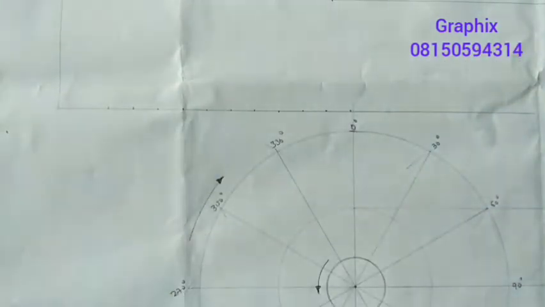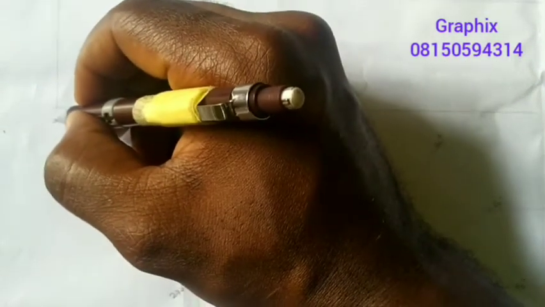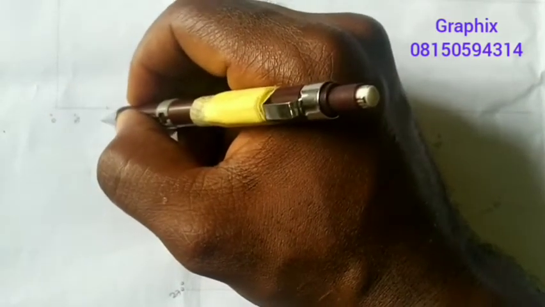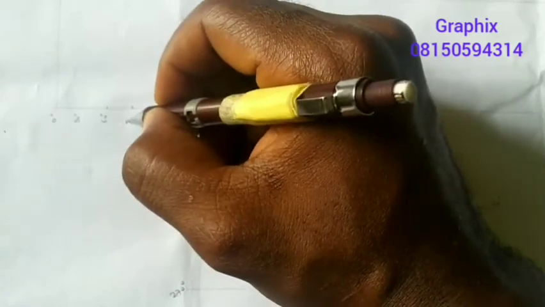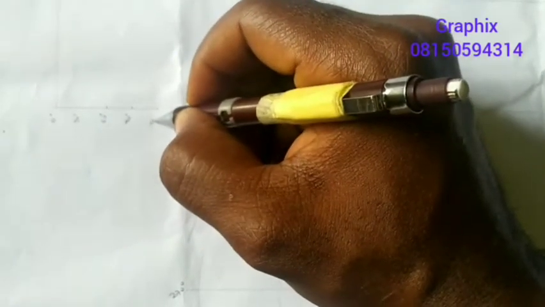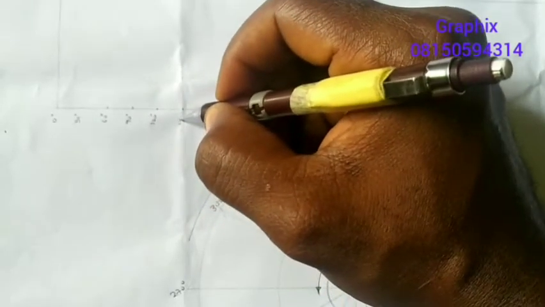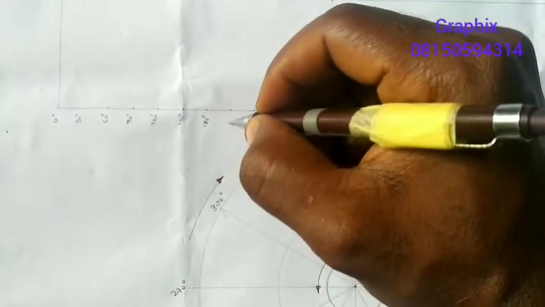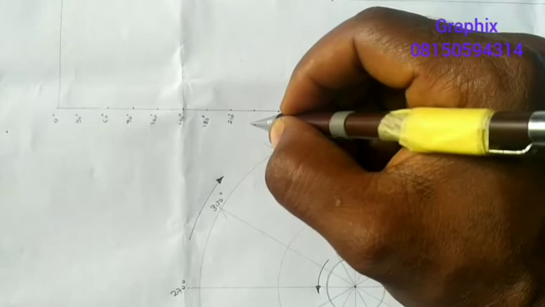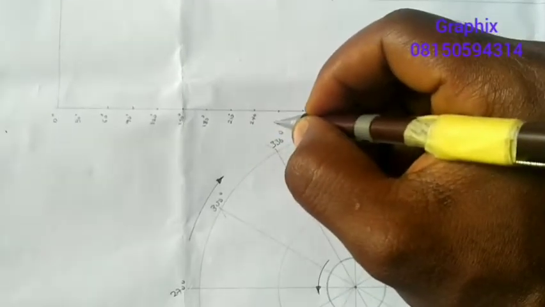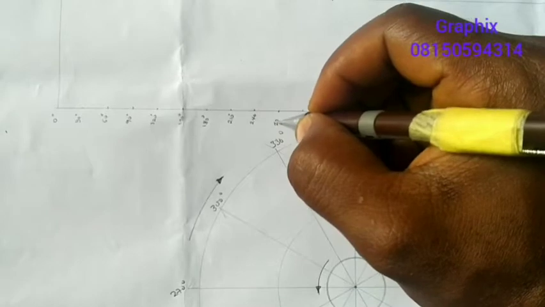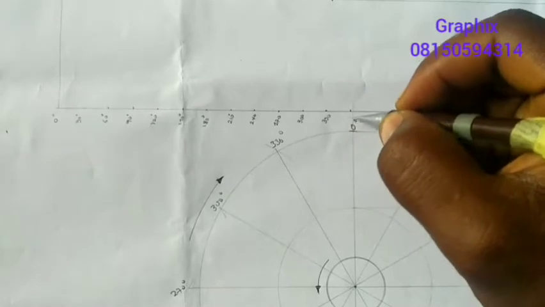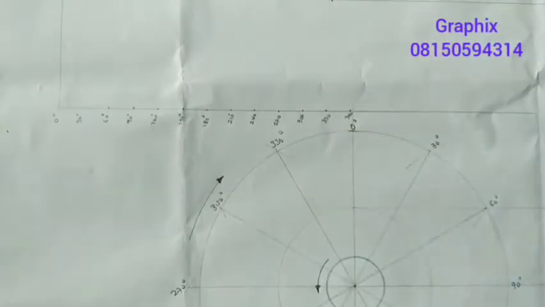So that means this is 0 degree, this is 30 degree, this is 60 degree, 90 degree, 120 degree, 150 degree, 180 degree, 210 degree, 240, 270, 300, 330, and 360. Is that okay?